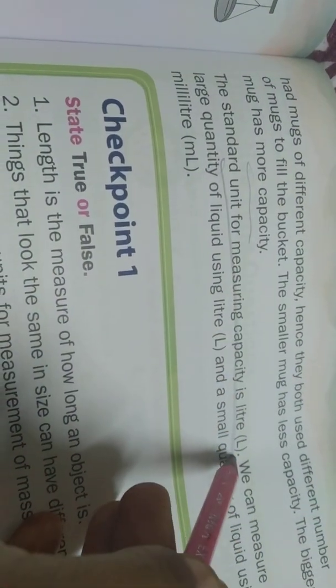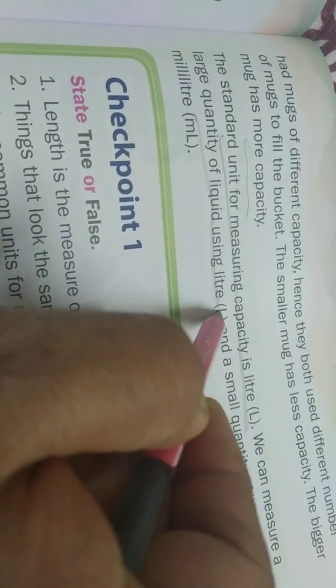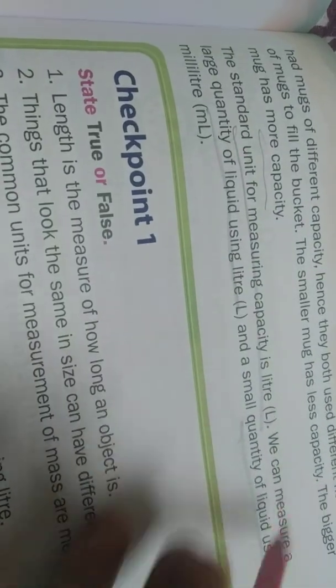So, the standard unit for measuring capacity is the liter. We can measure a large quantity of liquid using liters, and a small quantity of liquid using milliliters. So this is about the measurement of capacity.